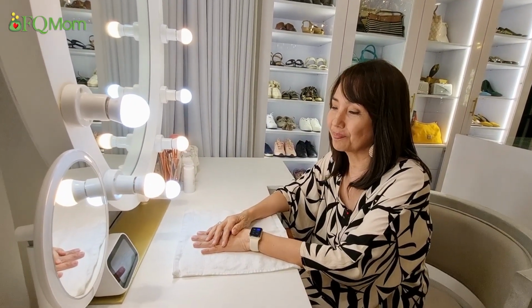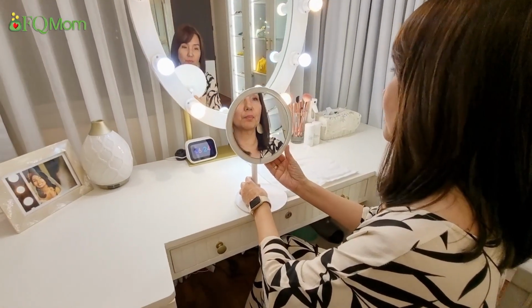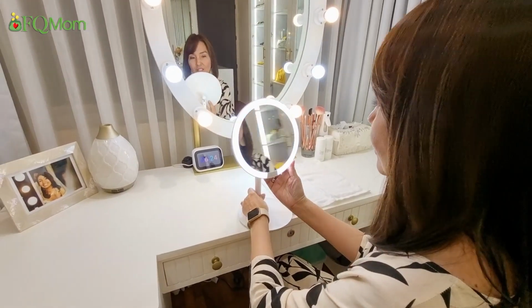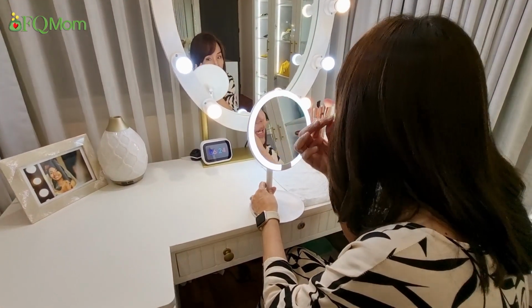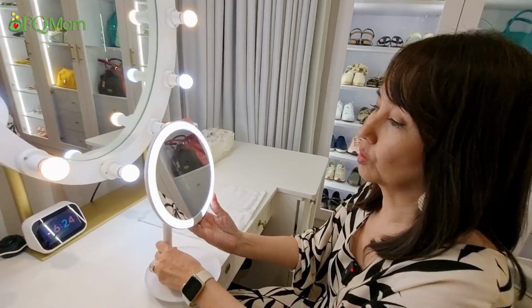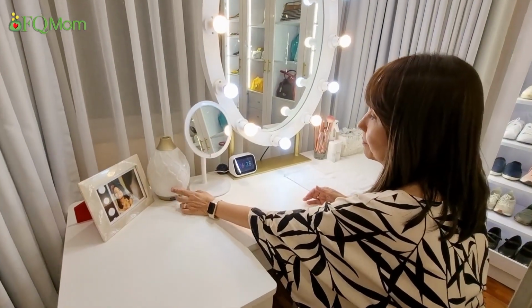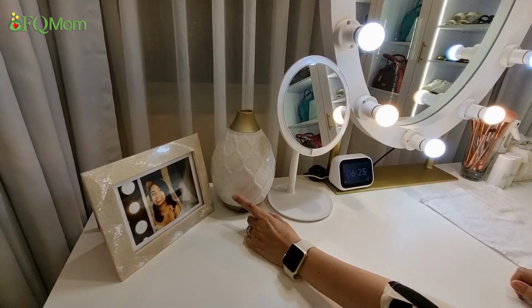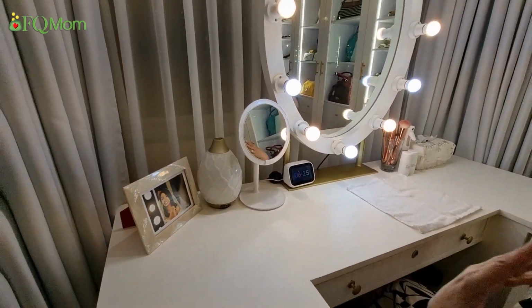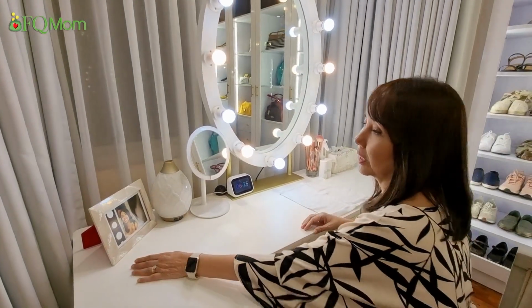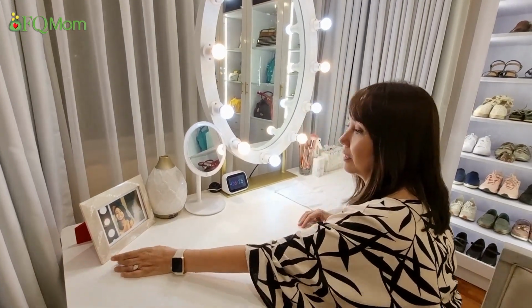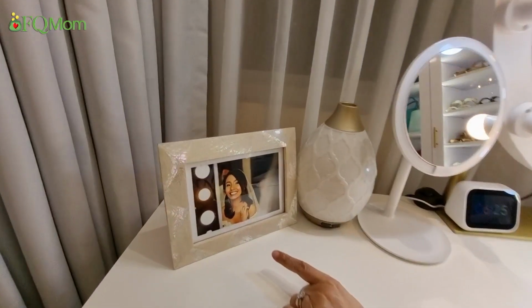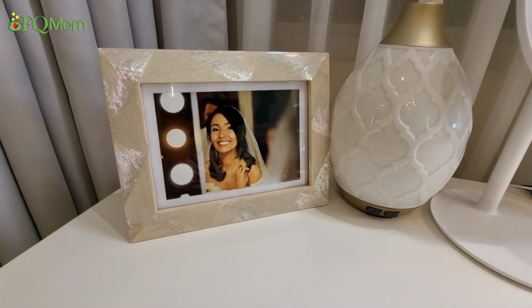Hey Google, stop! Ito, I bought this naman from Xiaomi. Meron din siyang sariling light. Kung maglalagay ka ng lashes, kung ano man dyan, this is what you use. I have this mist living, ano nga ba yung tatak nun? So, I like having this also. Nakakabango ng kwarto. And this is my wedding picture. That's my silver wedding picture.